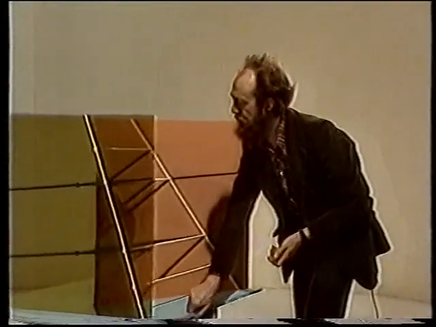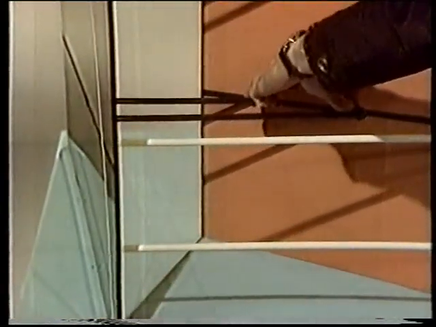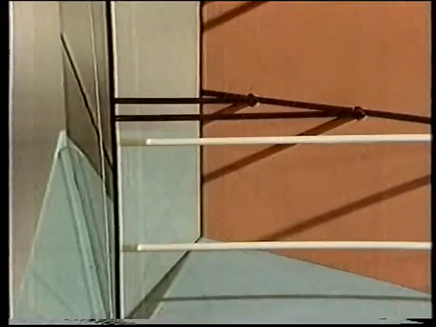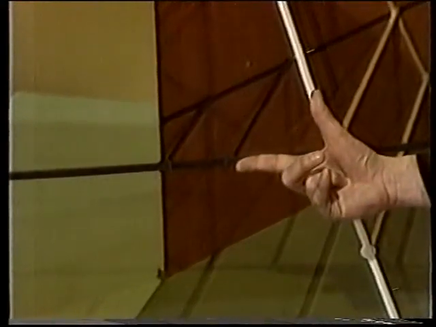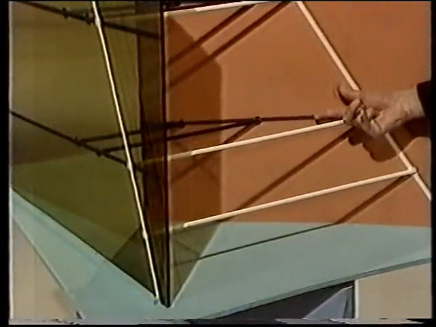They have some properties else in common with projective transformations. Length, for instance, is not preserved. This length is copied into this greater length in the codomain, and angles aren't preserved either. This angle in the domain is mapped onto this smaller angle in the codomain.